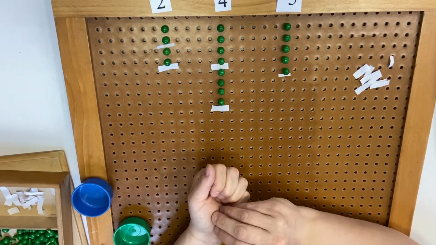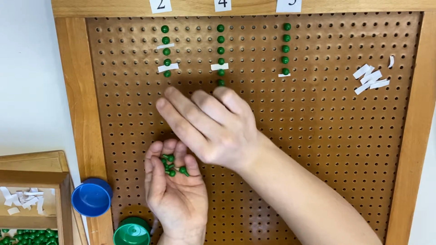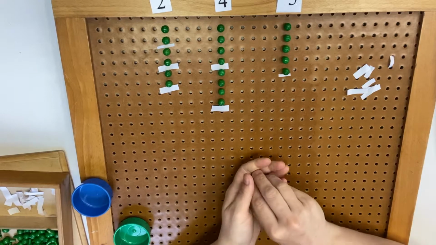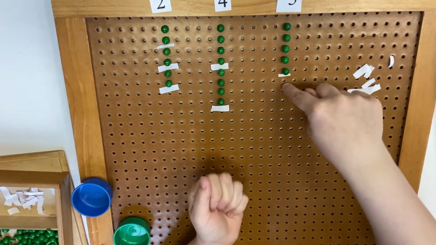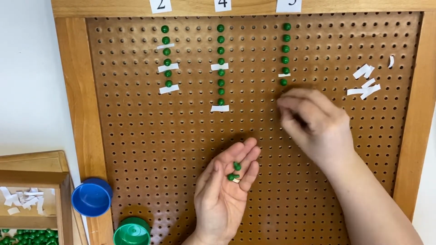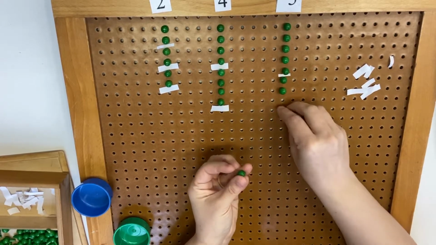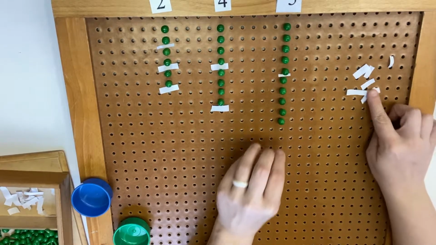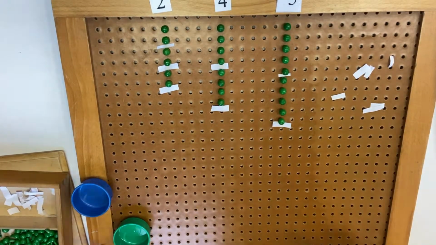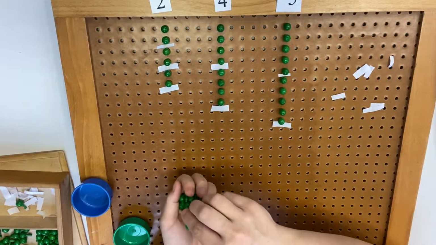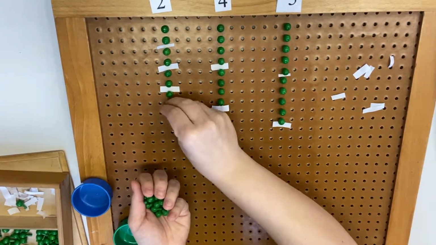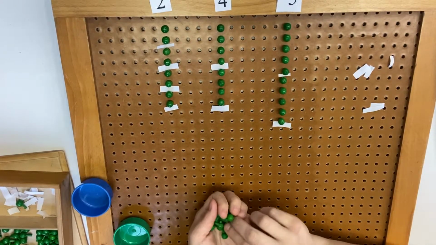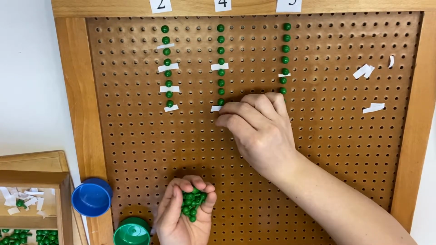So which one's the shortest now? 2. 1, 2. What now? 5. 1, 2, 3, 4, 5. The shortest now is 2. 1, 2. 4 and 2 are the same again, so I'm going to go ahead and add to 4.